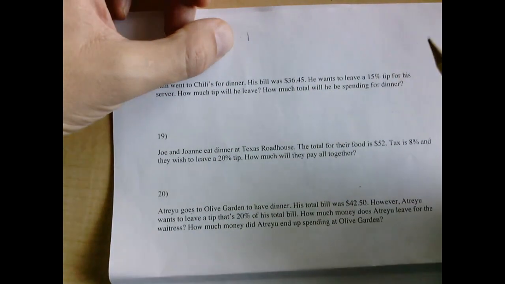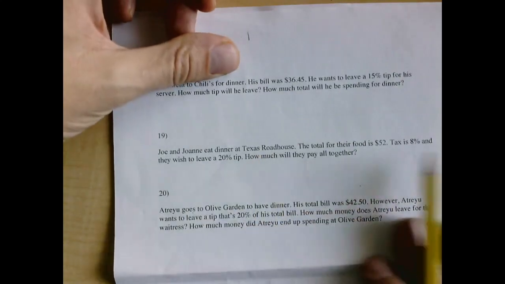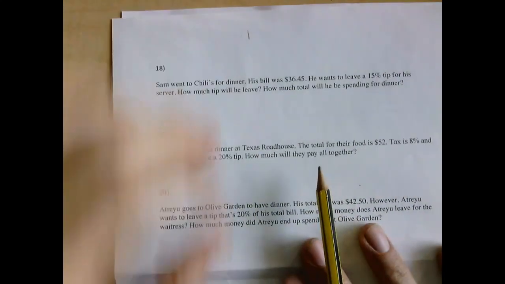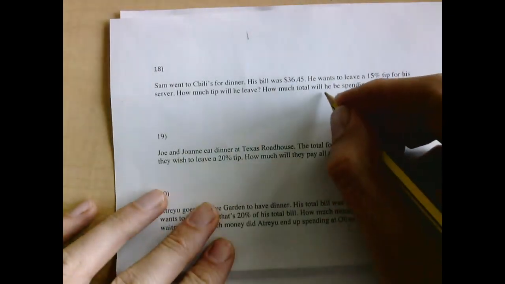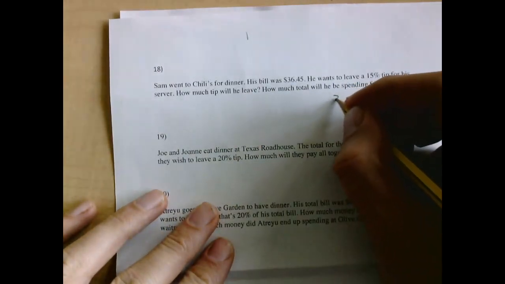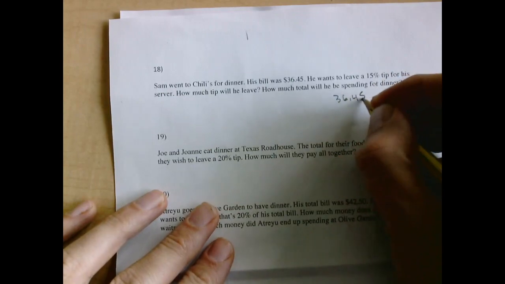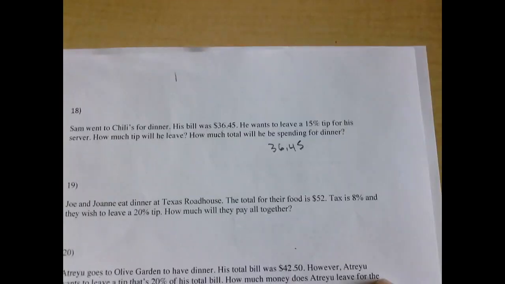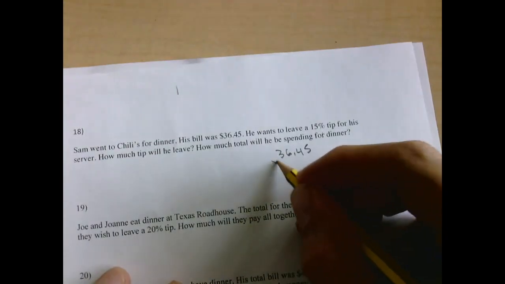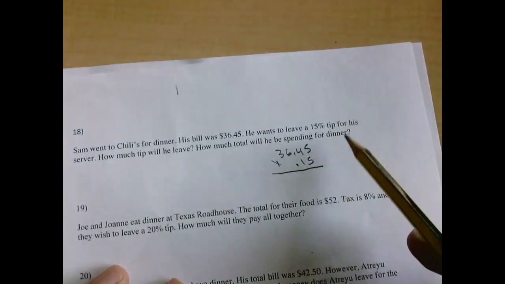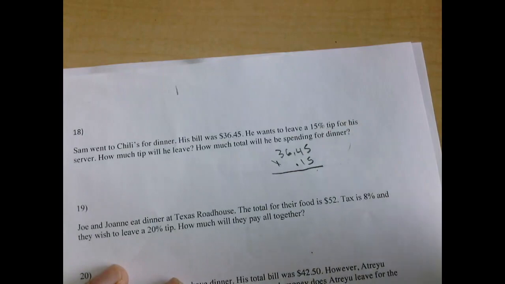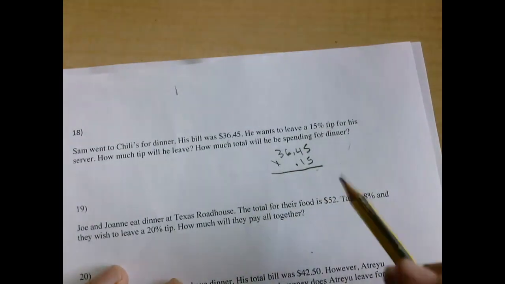As we know, there are several ways we can solve this problem. I'm going to go ahead and show you one way. Our percentage of tip would be 3645 times 0.15. I converted my percent into a decimal. Now I'll go ahead and multiply.